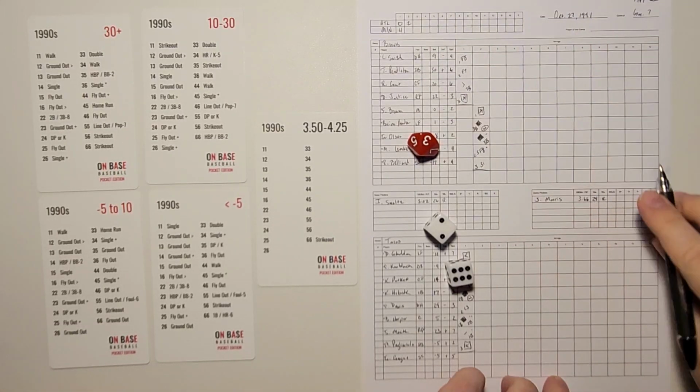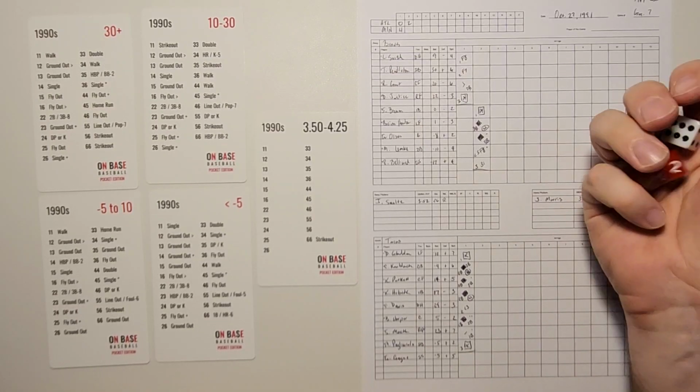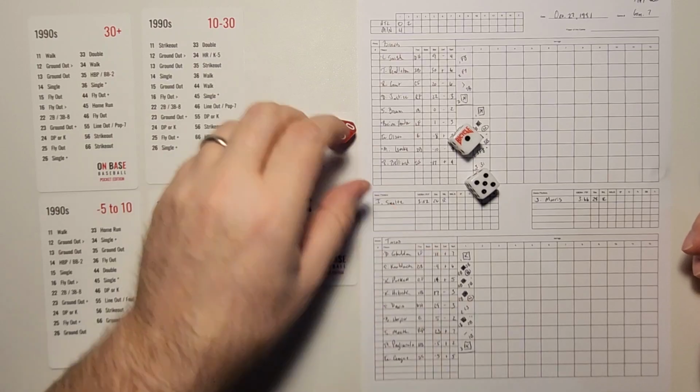But the Braves get 2 back in the top of the second. This one turning out a little bit different than the actual game. And we head to the bottom of the second. It had to be Gagne, Gladden, and Knobloch.